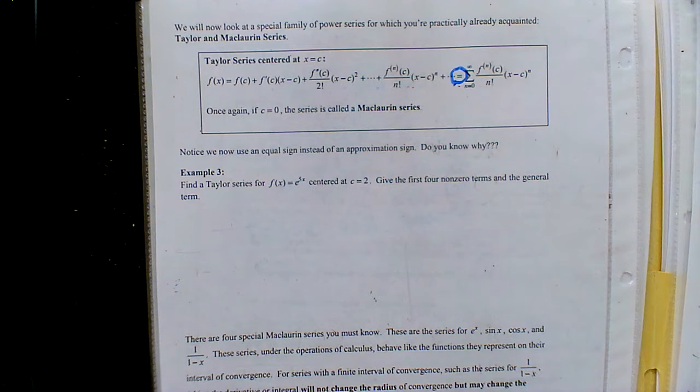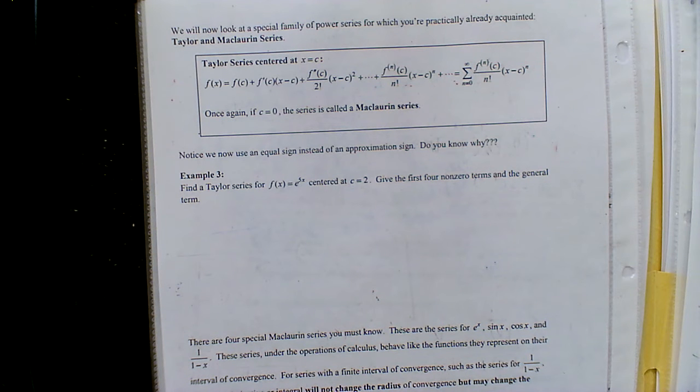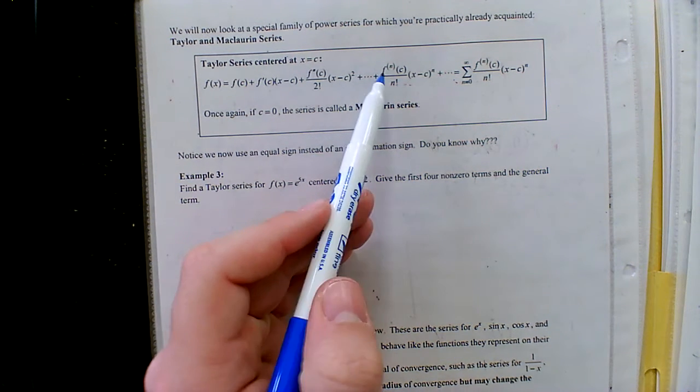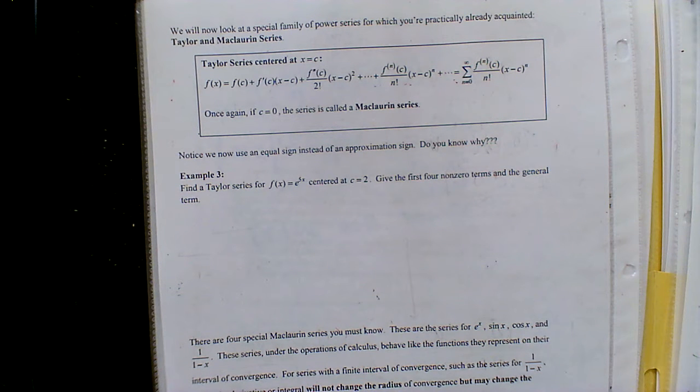So in relation to that equal sign, what's different that causes it to be an equal sign and not an approximation? What do you notice with that formula? Yeah, we have it written out to the nth term here, but then we also still have the plus dot dot dot because we're taking this into infinity.